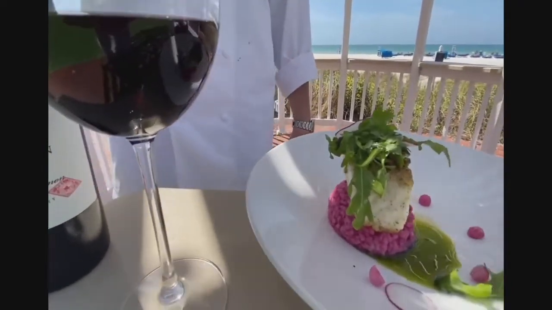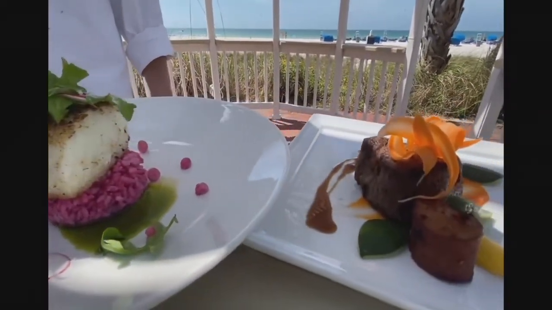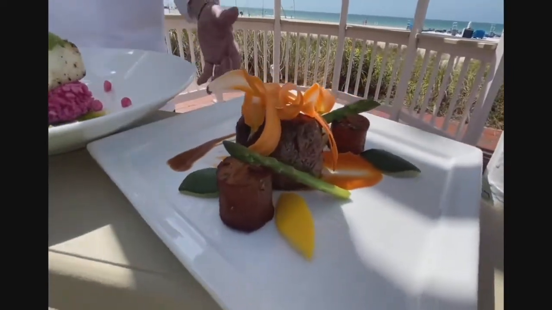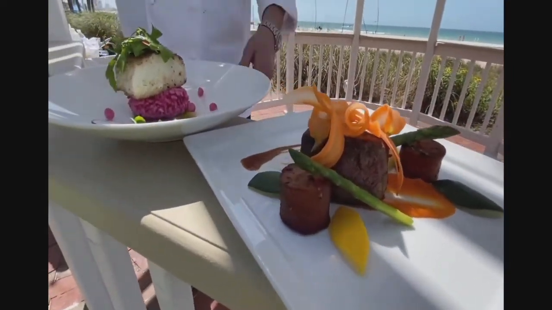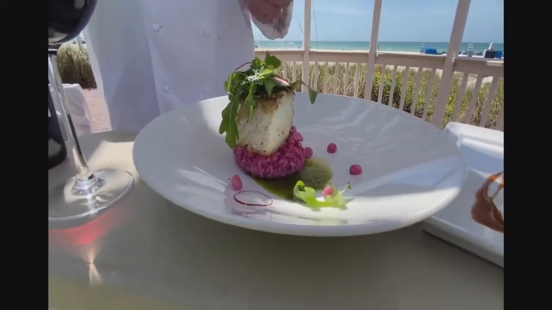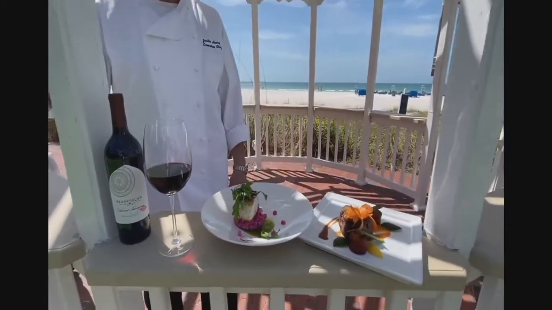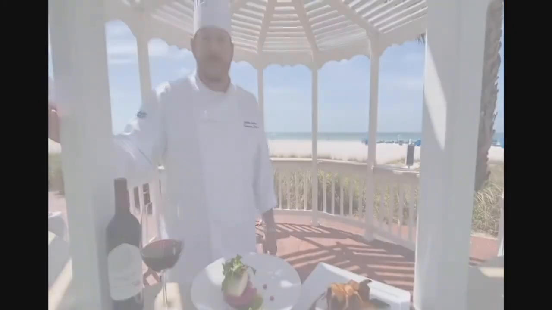The Tradewinds is excited to be part of your live auction. The winner of this package will get an amazing dinner on the beach featuring some of these items. We have a filet, it's carrot puree. We also have sea bass on a beetroot risotto. And those are just some of the samplings that might be on your menu. Get ready to start bidding.